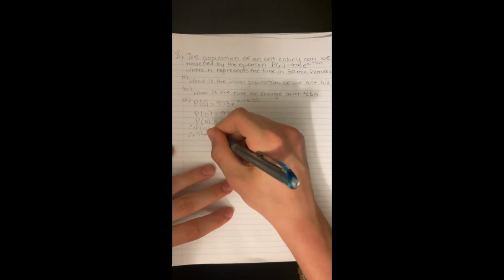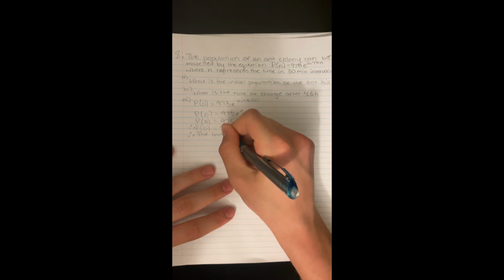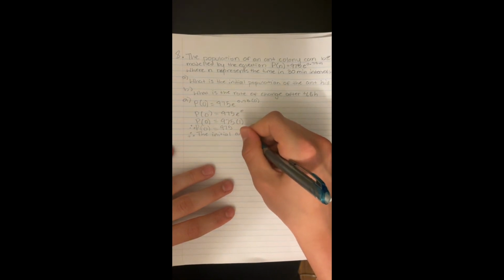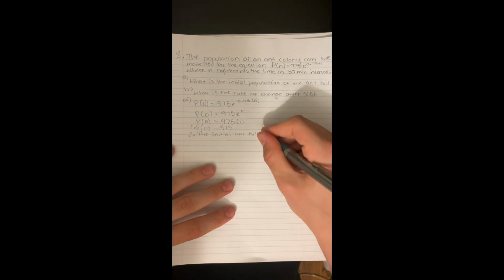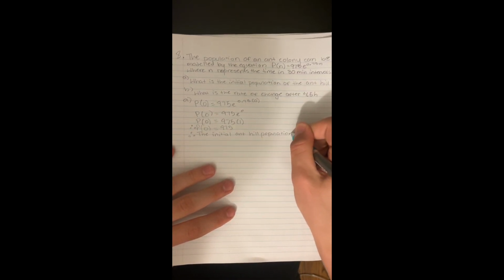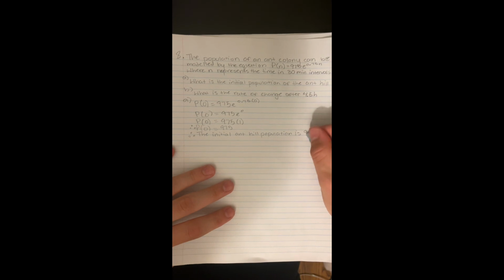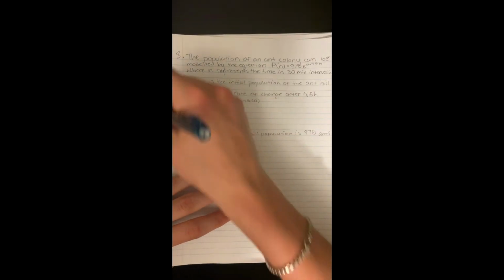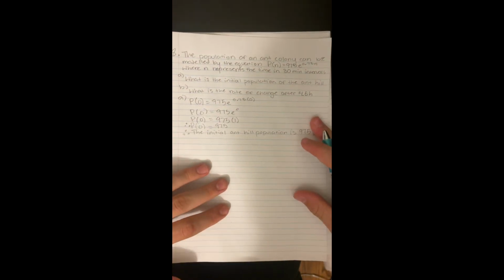So therefore, the initial anthill population is 975 ants. So that would be our answer there for part A.